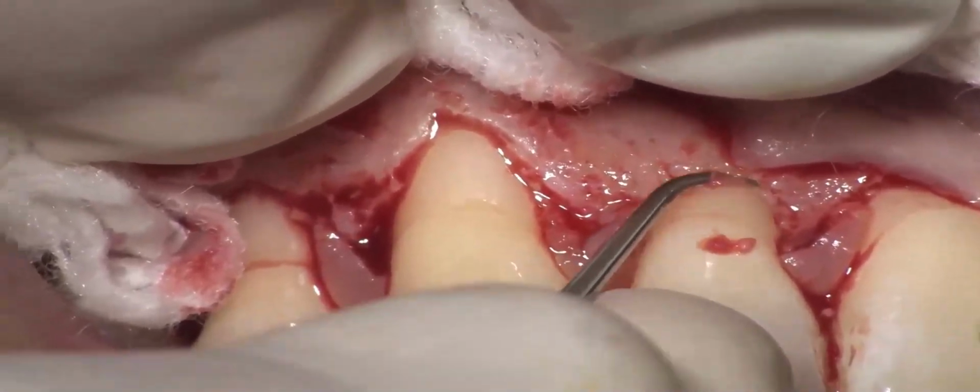Okay, now root planing has been completed. We can see the whole area.